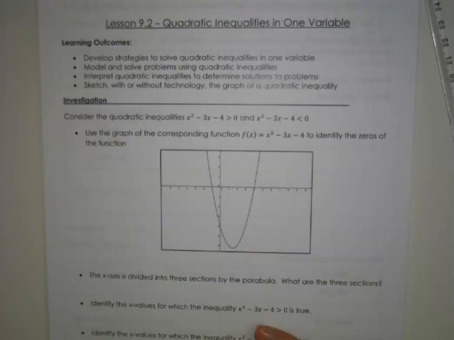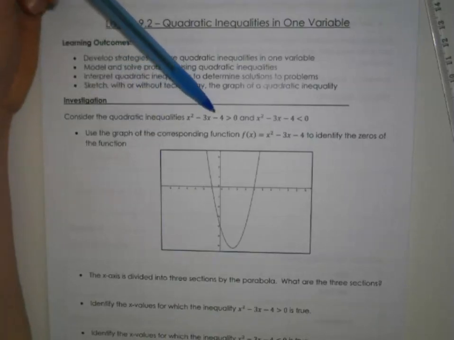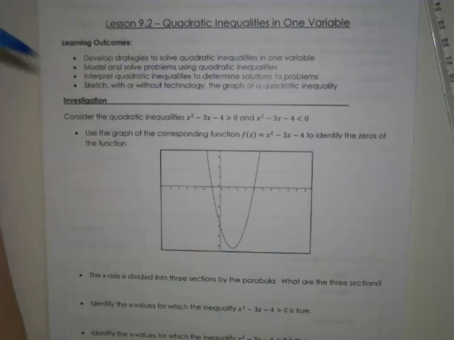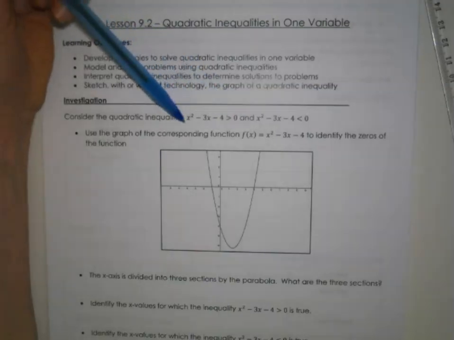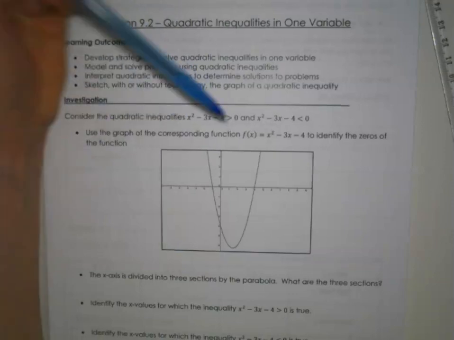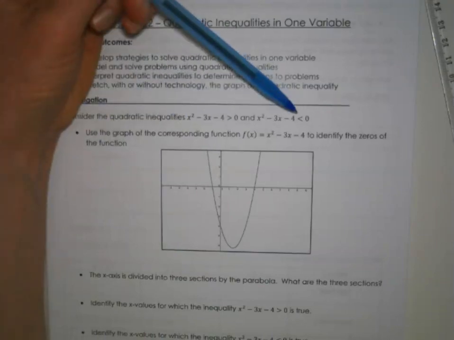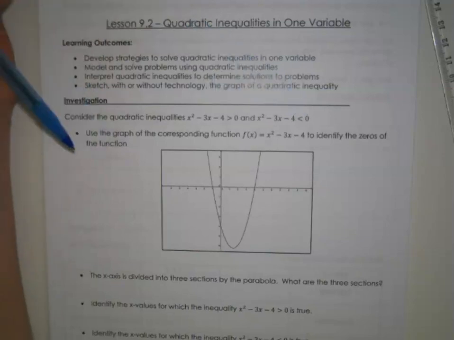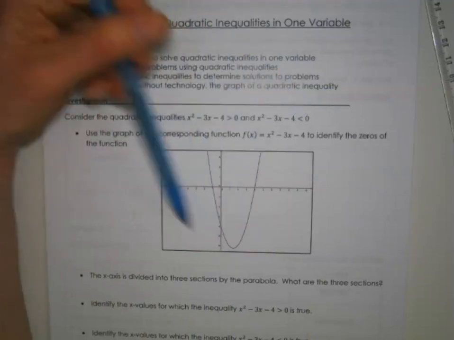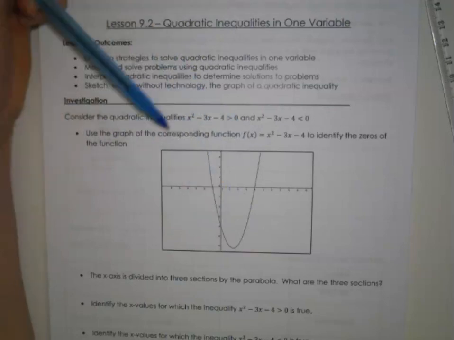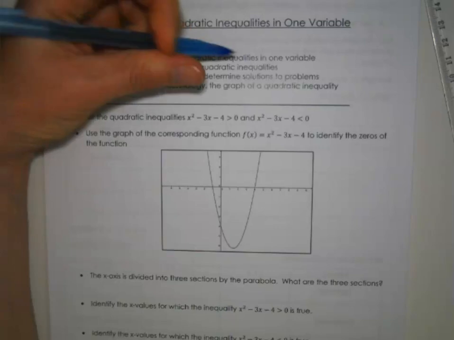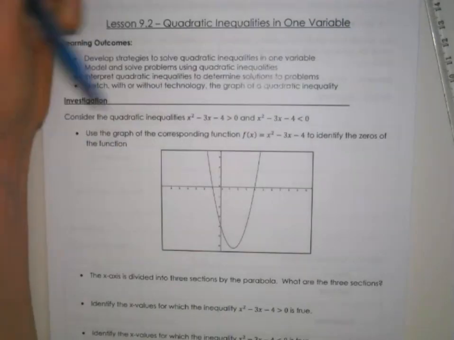So just to start thinking about how this is going to work, we have a sample graph here that we can work with and a quadratic function. We have the inequality x squared minus 3x minus 4, and the inequality is that the graph represented by this equation is going to be greater than 0 or less than 0. That equation has been graphed out here, and the first thing we want to do is use the graph to identify the zeros of the function.